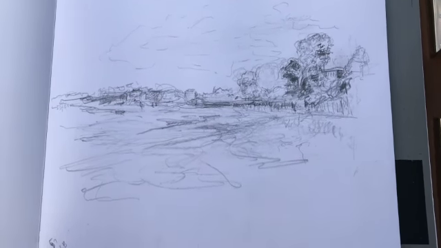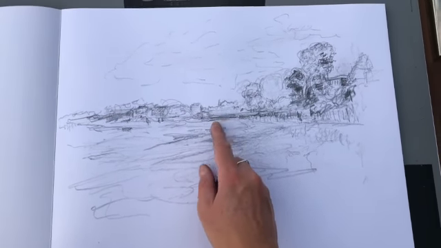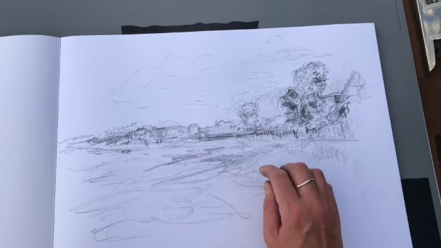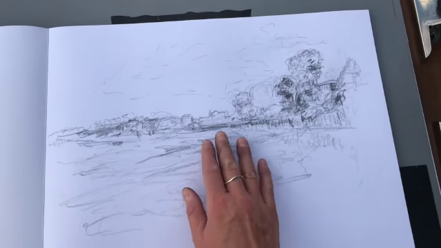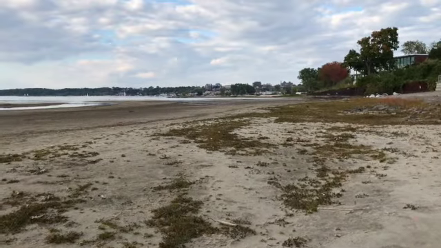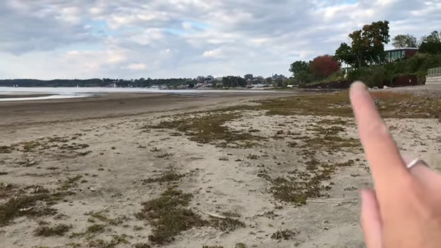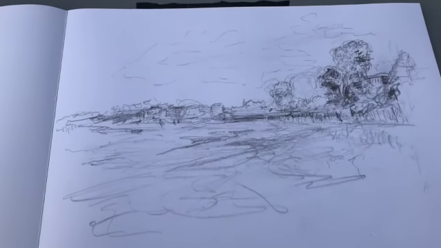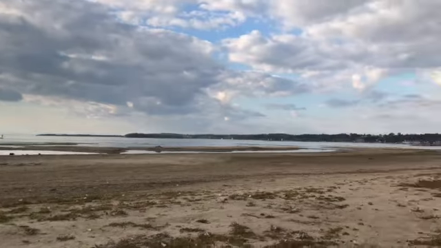As I establish my drawing, I get to make a decision. Do I want to keep developing the downtown area and leave this more vague, or do I want to develop this area? Or really, I could choose to focus in on anywhere. It could be the foreground here with the plants and the sand. But instead, I'm interested in this building today, so I'm spending more of my time clarifying that in my drawing. There's a lot going on out here with the boats.